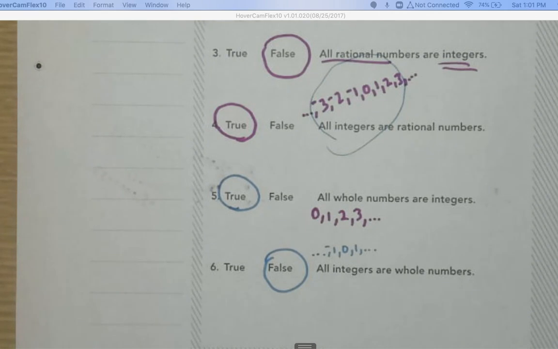So, ladies and gentlemen, that was activity 3.3 on the density property, which states that in between any two numbers, I can have an infinite number of rational numbers.